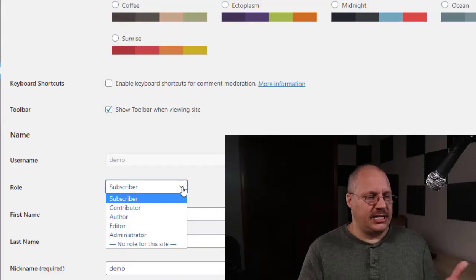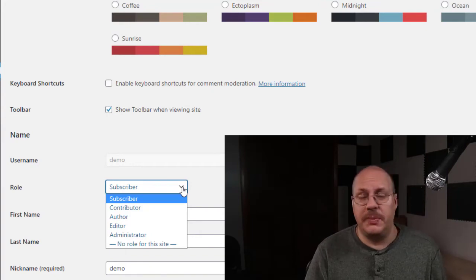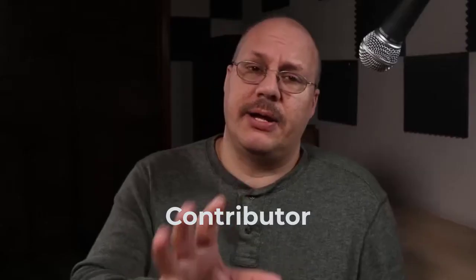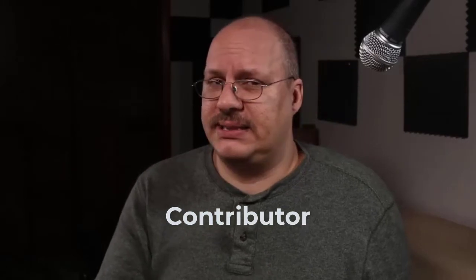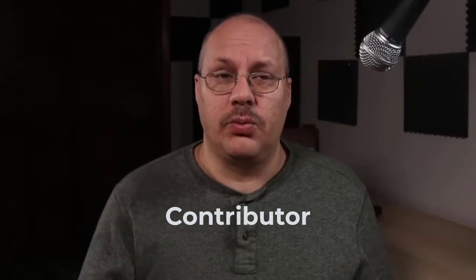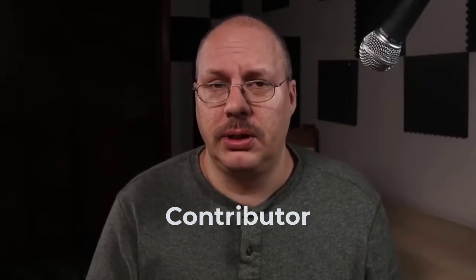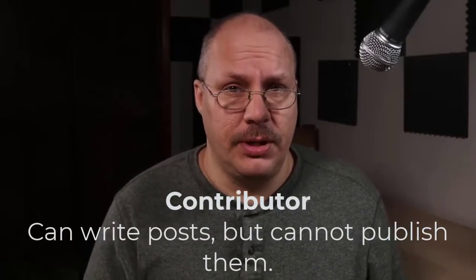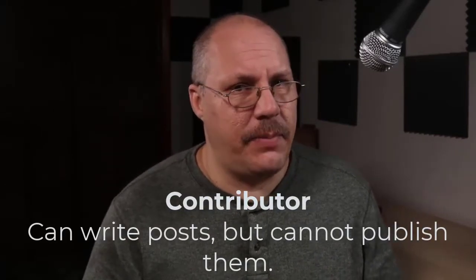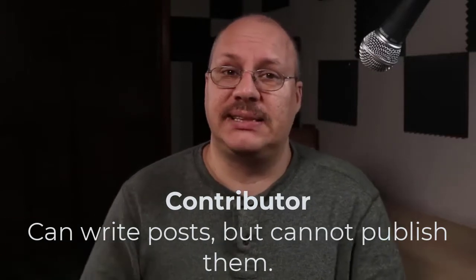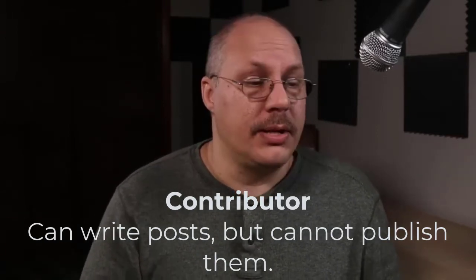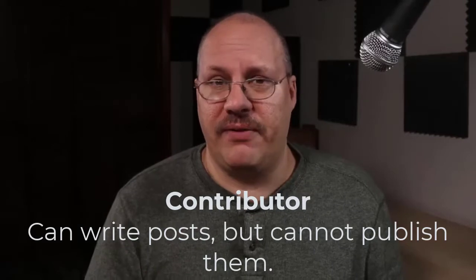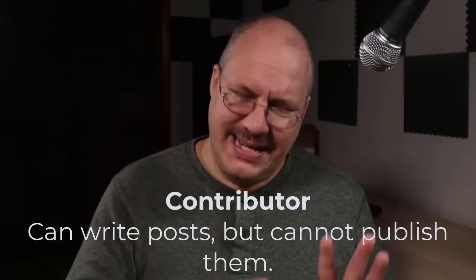If I want to change it, I just have a little drop down here and I can move next to contributor. And contributor is very simple. It's a role that lets me create a WordPress post, but I can't publish it. So I can create content, I can't publish it. This will have to be done by someone else. Now, your contributor might be a great example of where you have like an intern. They're creating content, but you need someone to kind of look over them and make sure they're doing the right thing.